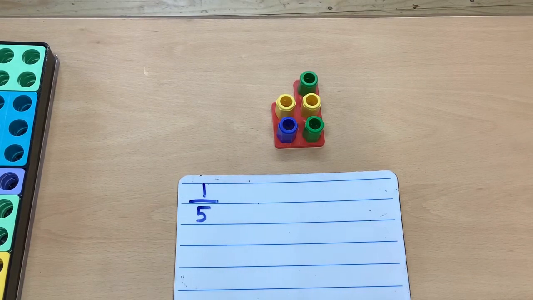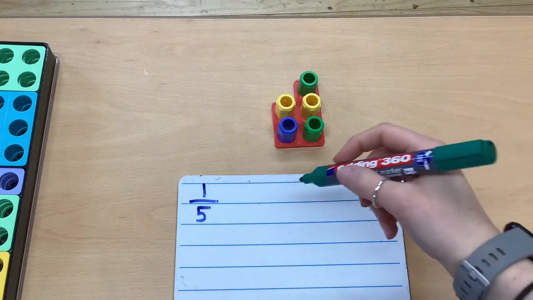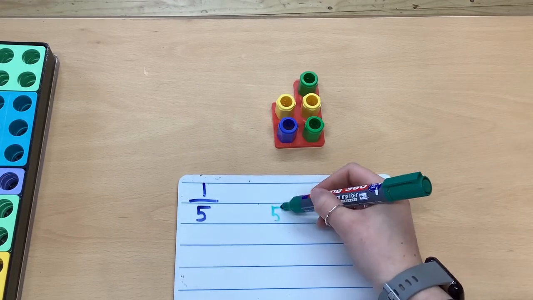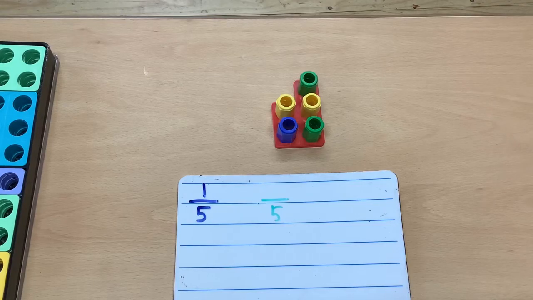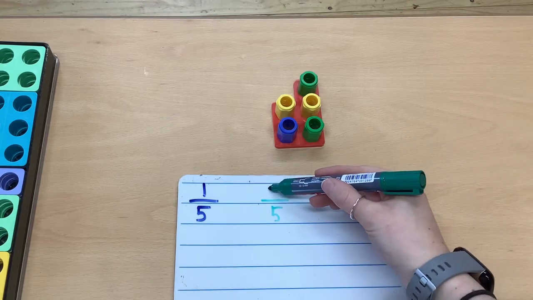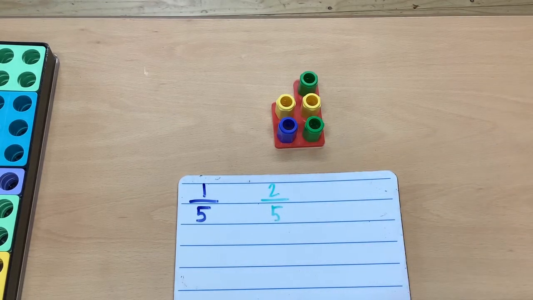Next, we'll have a look at the green pegs. So my denominator is still 5 because there are 5 equal parts. How many green pegs can you see? Pause the video. Can you tell your adult how many green pegs there are and how you would say this as a fraction? There are 2 green pegs, so that is my numerator, the top number. That means I've got 2/5 that are green.